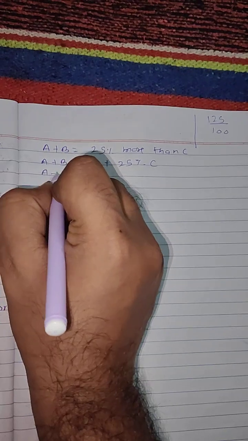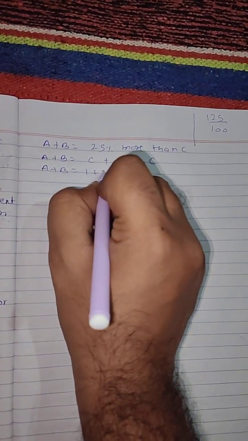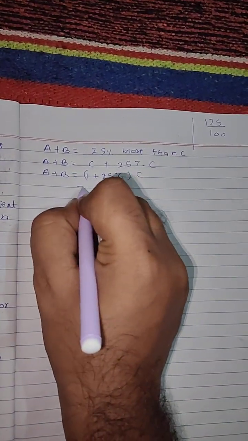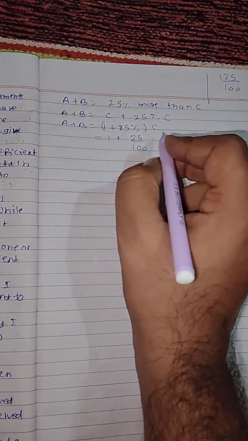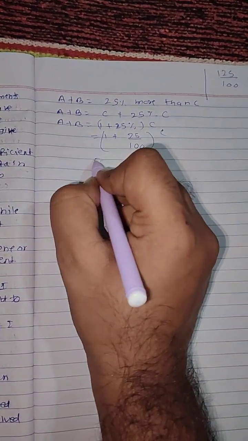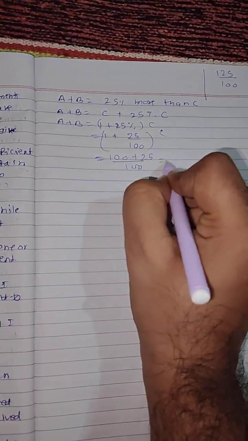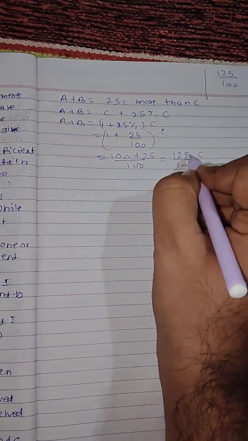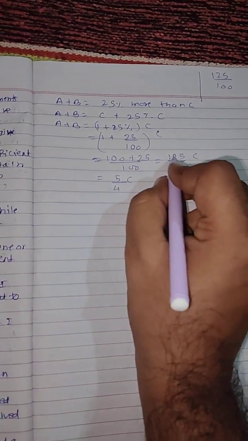So A plus B equals C plus 25% of C. We take C common: 1 plus 25 by 100, so 125 by 100 times C. 125 by 100 we can write as 5 by 4, if you divide by 25.